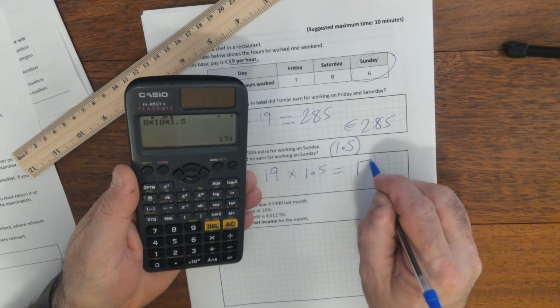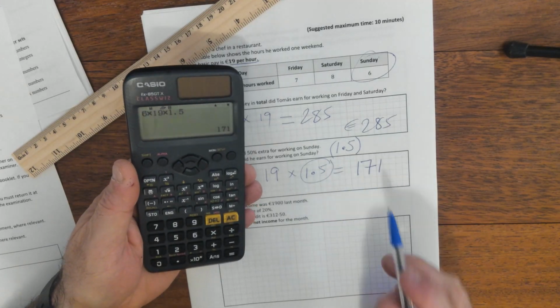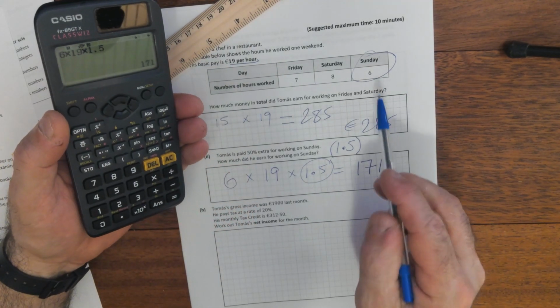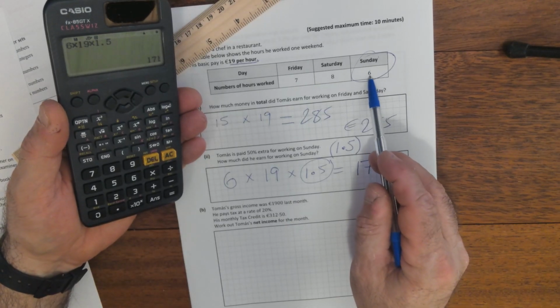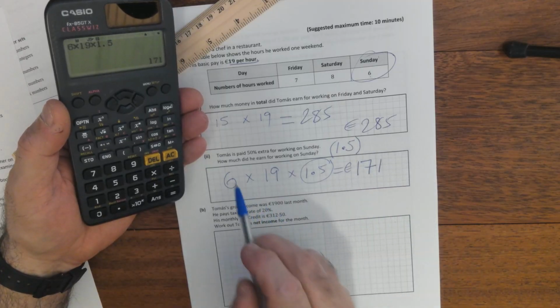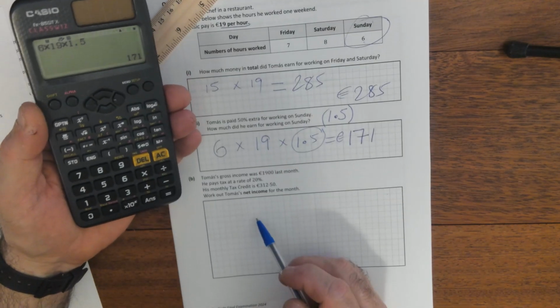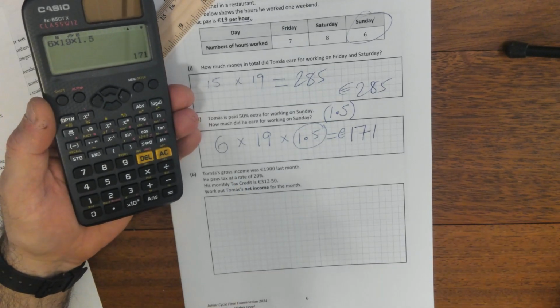Okay, and we're using the direct calculation because it's just so much faster and easier. We could have calculated his extra by using €3 per hour, but it would be much slower. So there's his pay for the Sunday. How much did he earn for working on Sunday? €171.